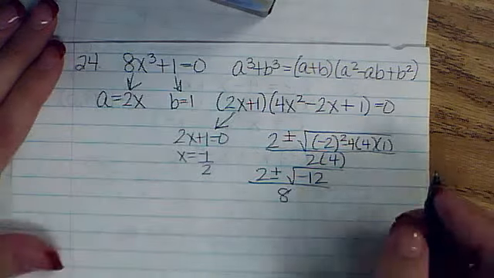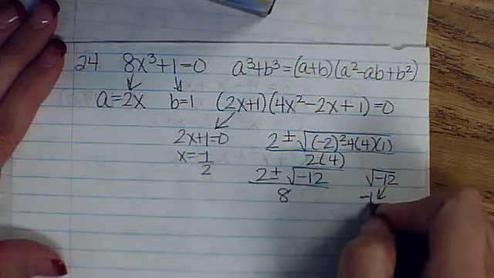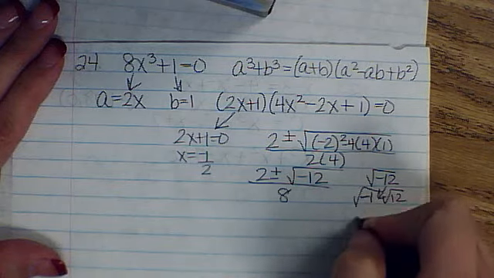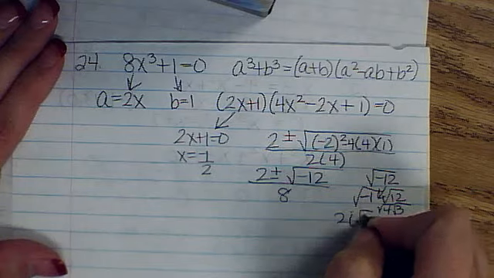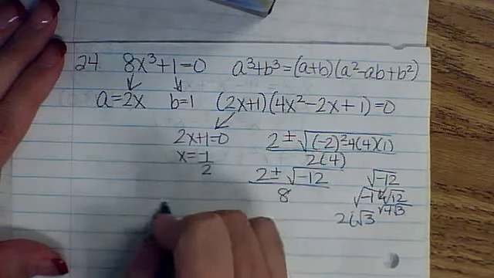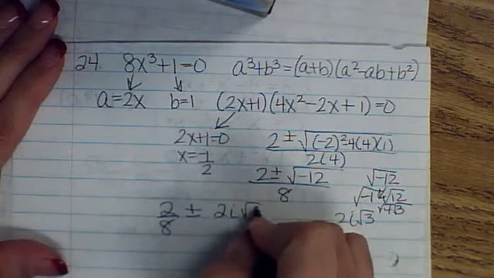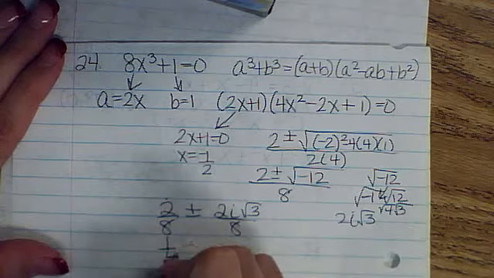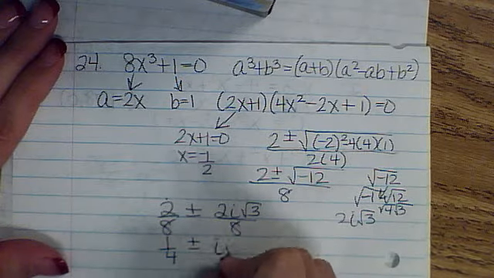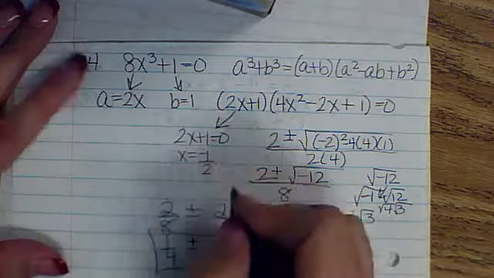Well, we just did the square root of negative 12, that's negative 1 and 12, so i, and then 4 and 3, so 2 square root of 3. So it's 2 over 8 plus or minus 2i square root of 3 all over 8. Well, 2 over 8 reduces to 1/4 plus or minus i square root of 3 all over 4. And again, both of those parts are your answers.